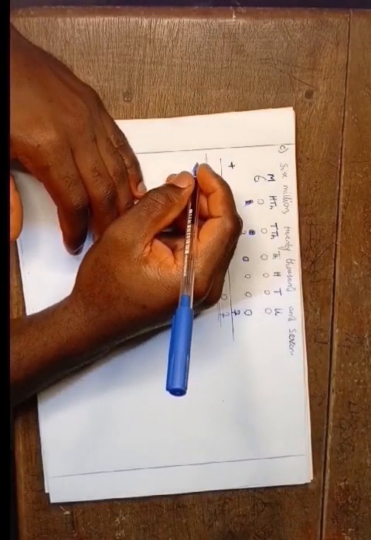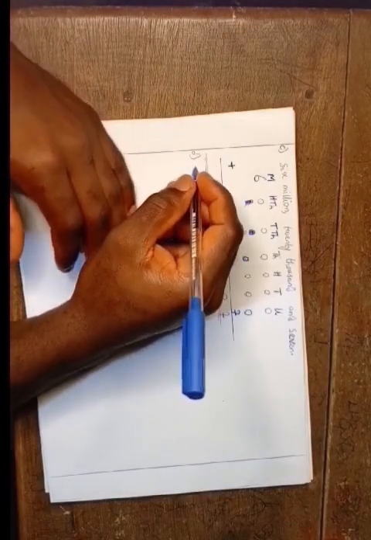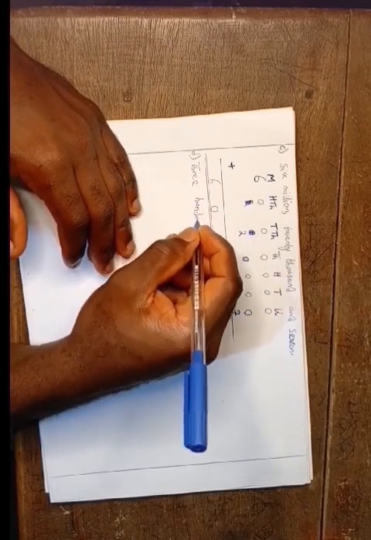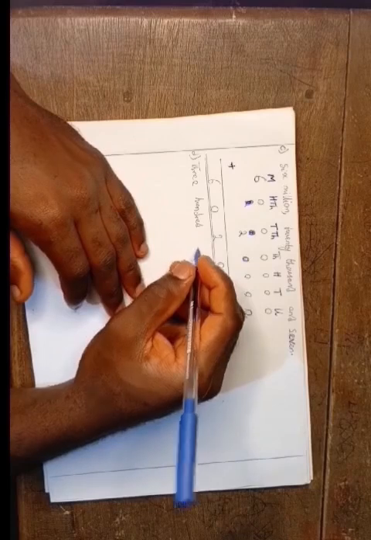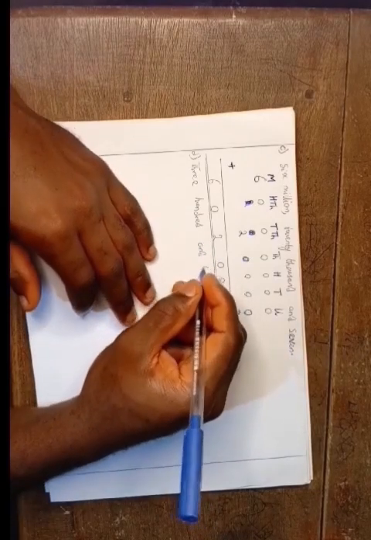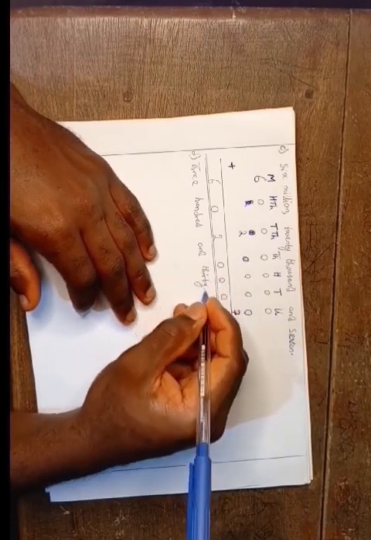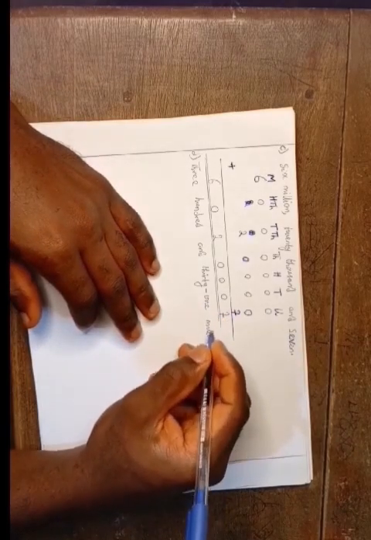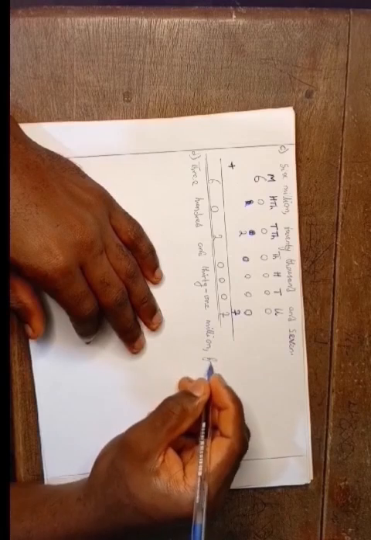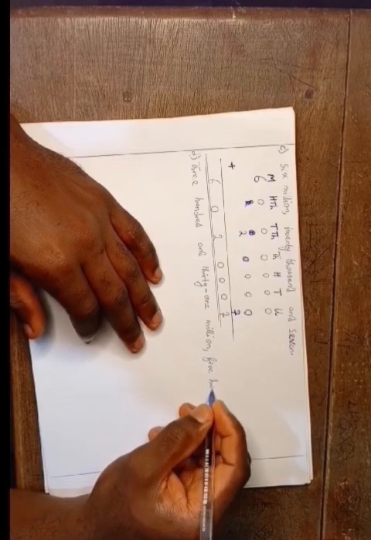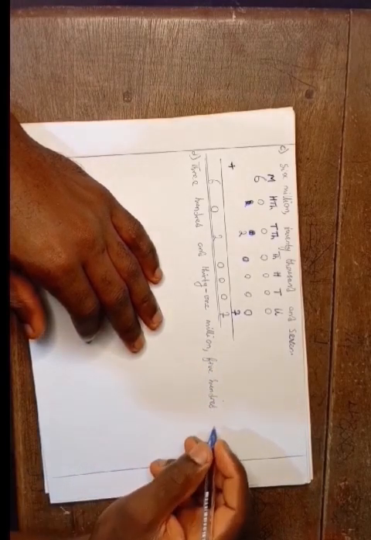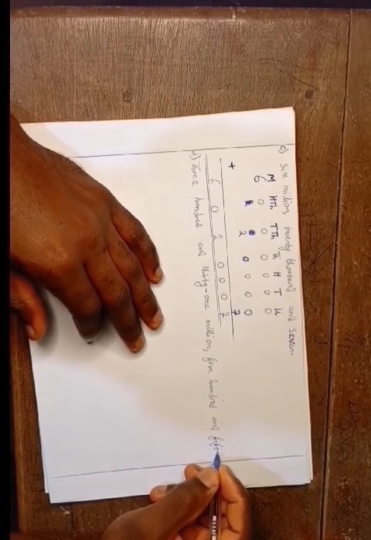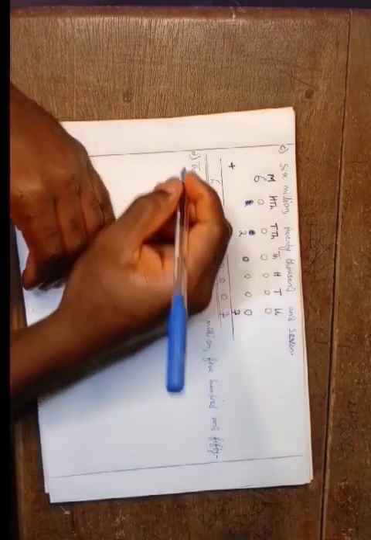Then we move now to the last question, D, which is 300 million, 31 million and 555.